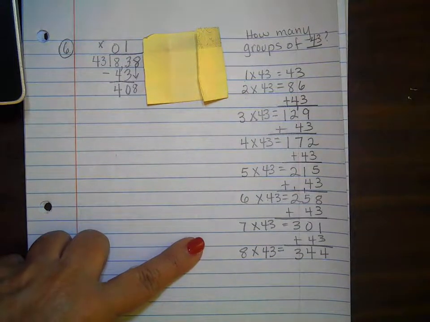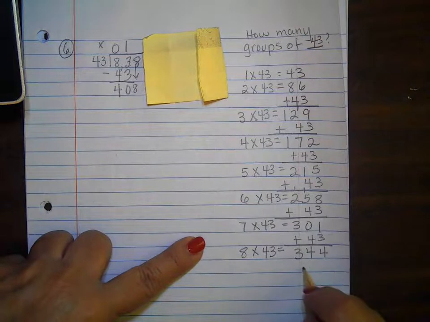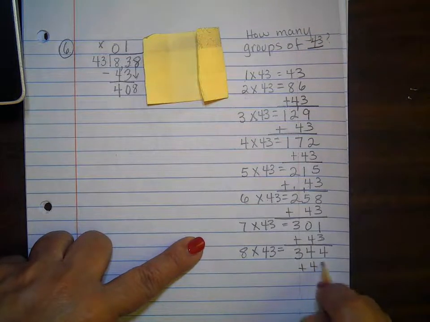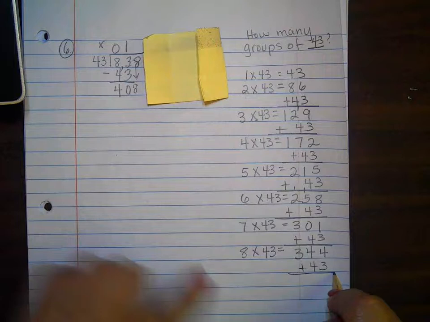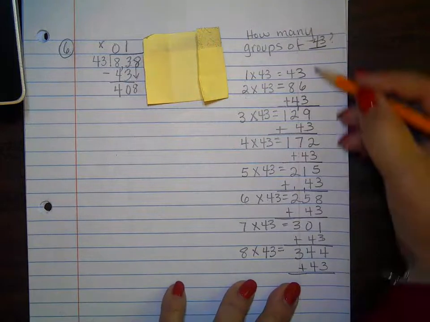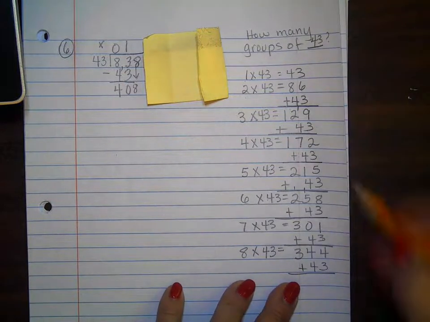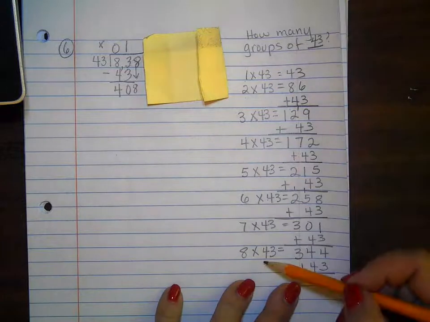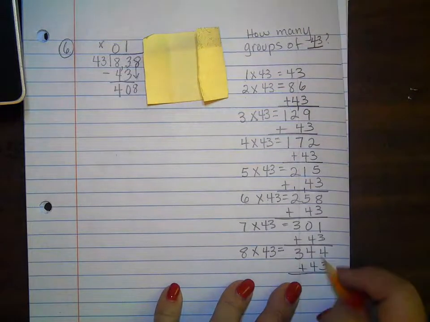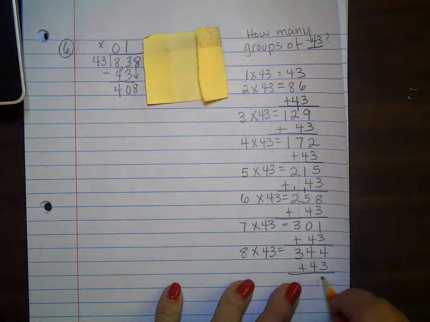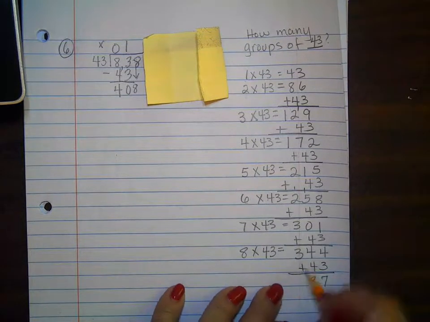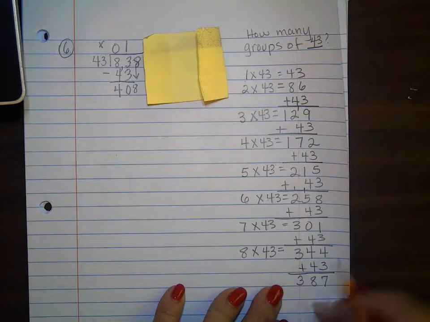Can I add one more group? Okay, let's see. And remember, multiplication is repeated addition, and that's all I'm doing here, repeated addition, to see how many groups of 43 to get to that answer. 4 plus 3 equals 7. 4 plus 4 is 8. 3 plus 0 equals 3.